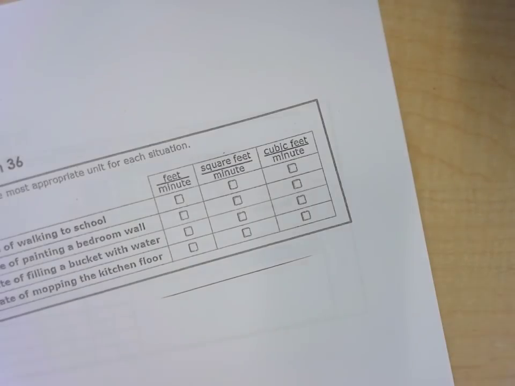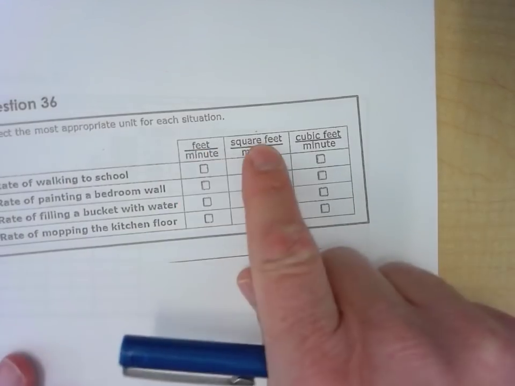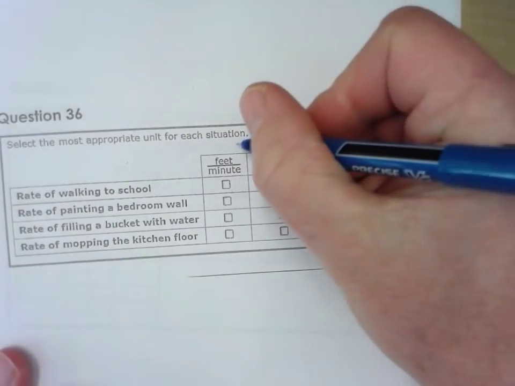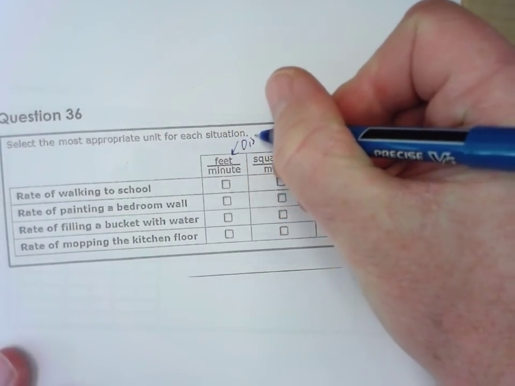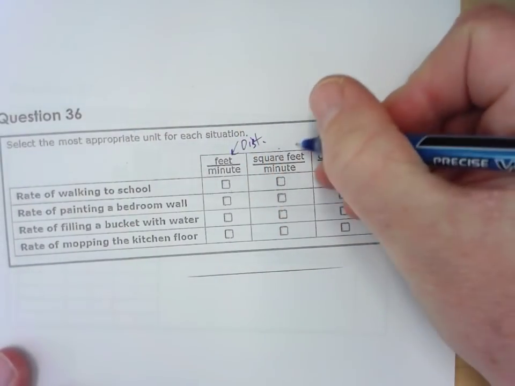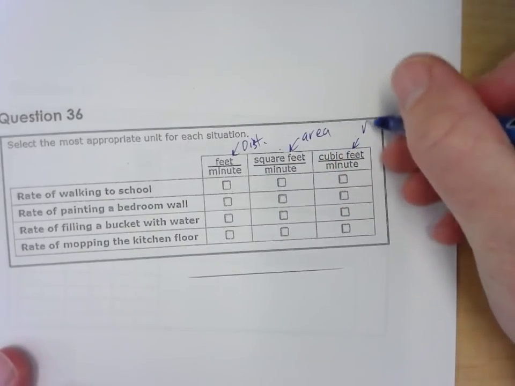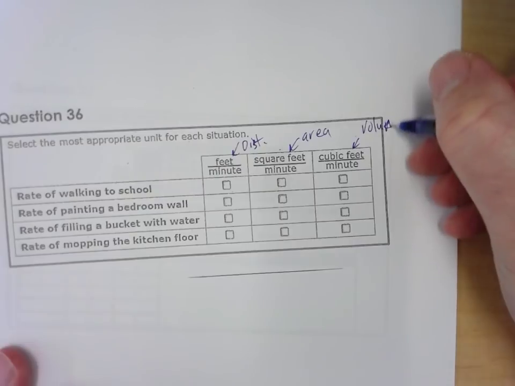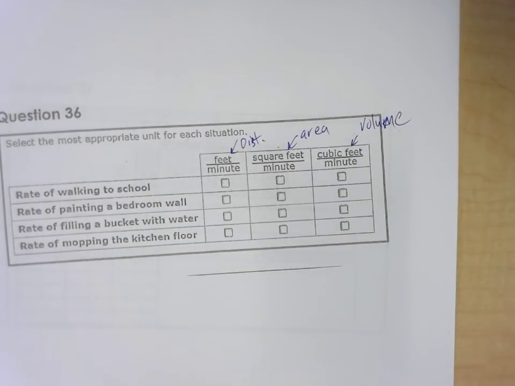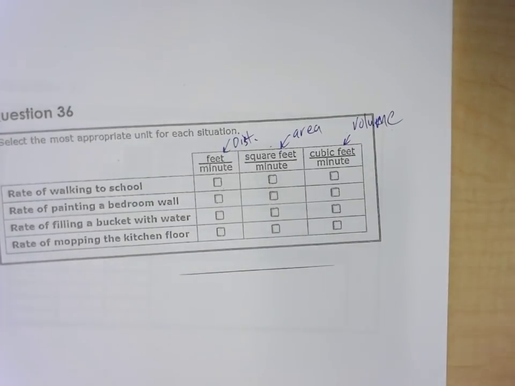All right. Feet is a distance. Feet is a distance. Square feet is an area. So we got distance is feet, area, and then cubic feet is volume. All right. Per minute, so it's a rate, but it's distance, area, and volume.